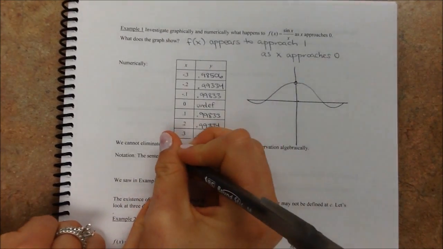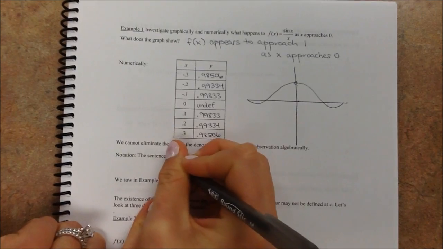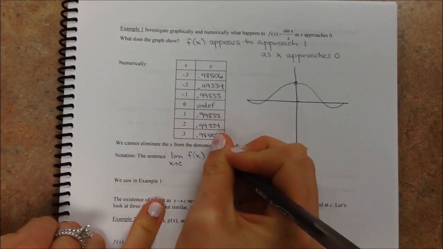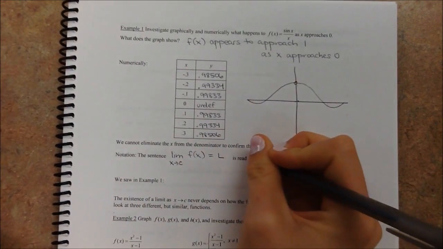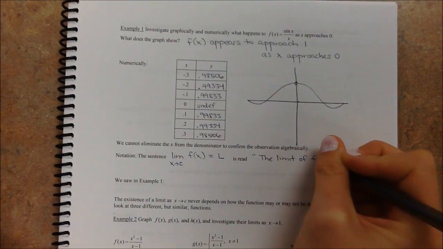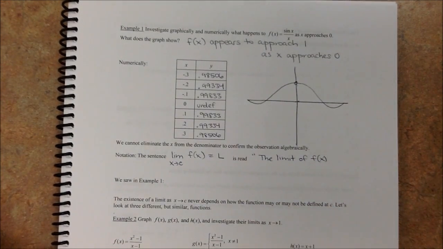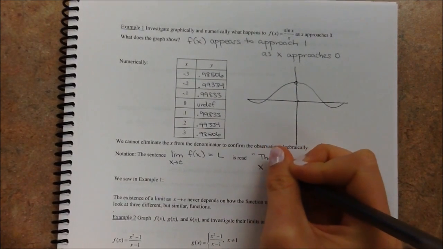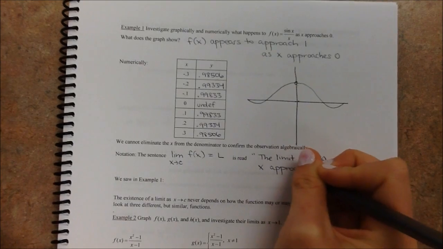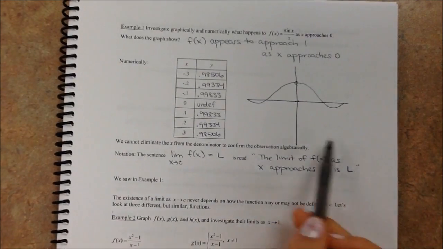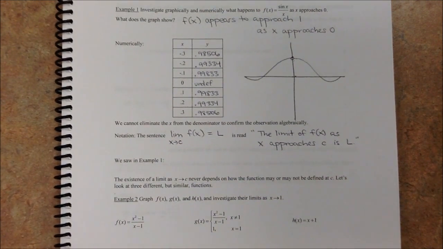Okay, so let's write down some notation. Our limit notation looks like this. We write limit, and then you write x approaches c underneath, and then you write whatever the function is, and then equals whatever the limit is. So the limit of f of x, whatever the function is, like in the previous problem we would say the limit of sine x over x, as x approaches c, is L, whatever that limit is. So this is the sentence that I need you to know. I need you to speak about limits in the right way. I need you to use the correct notation, correct terminology, and everything.